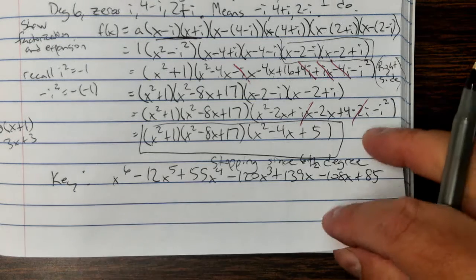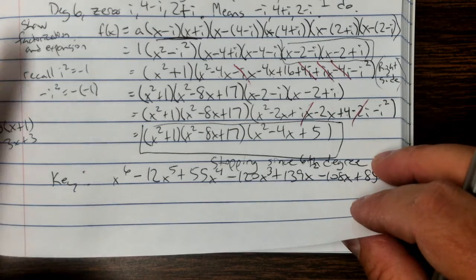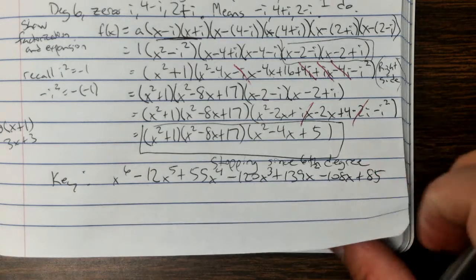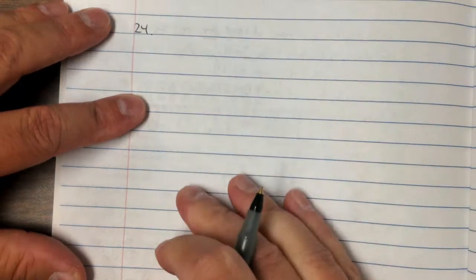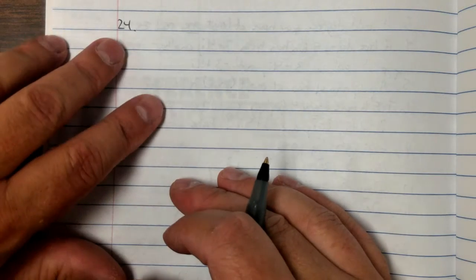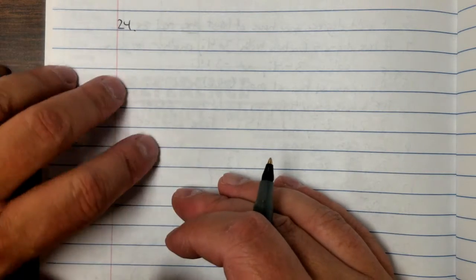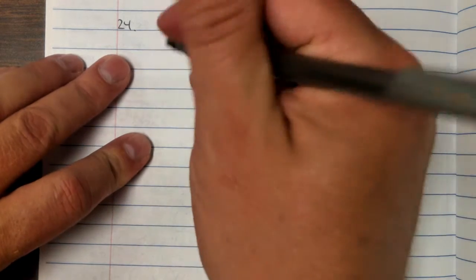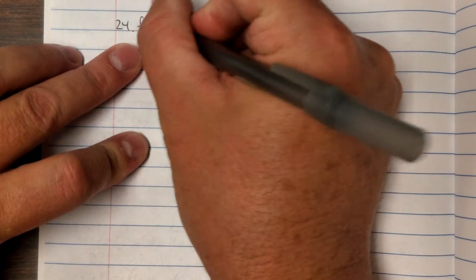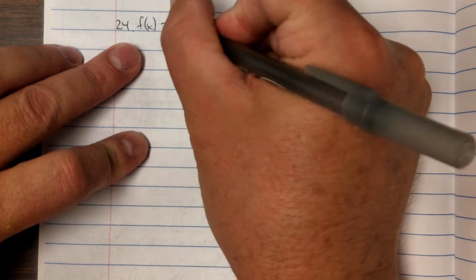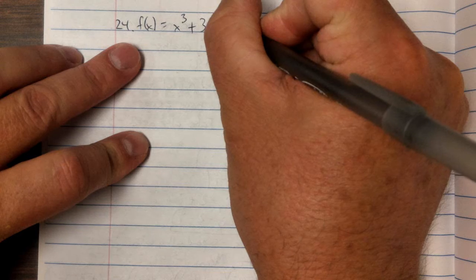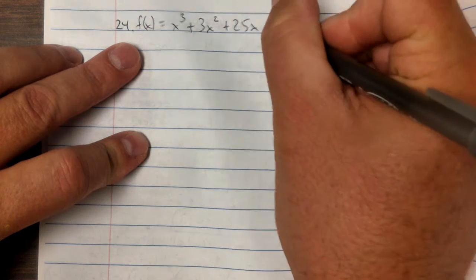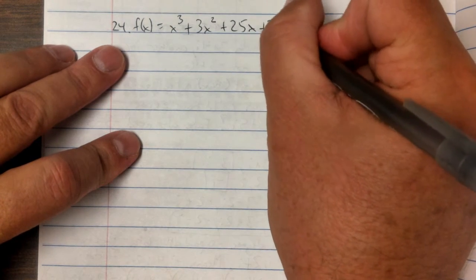Okay. So now after 20, we're doing every other even, so that'd be 24. And this is a shorter problem. 20 was probably the longest. So 24, f of x is x cubed plus 3x squared plus 25x plus 75.